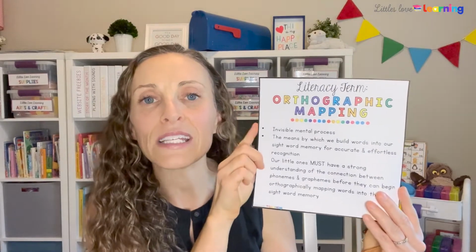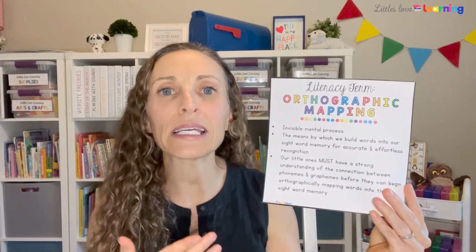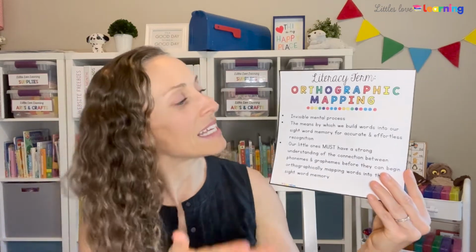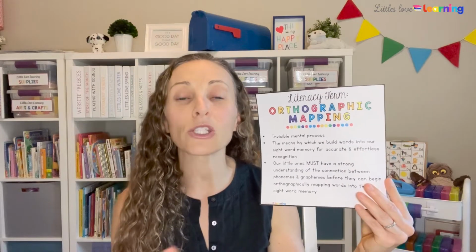So let's get started. Orthographic mapping is an invisible mental process. That means it's not an activity that we can do in class. It's not something that we consciously choose to do. It's invisible. It's happening up here. But what it is, it's the means by which we build words into our sight word memory for accurate and effortless recognition.